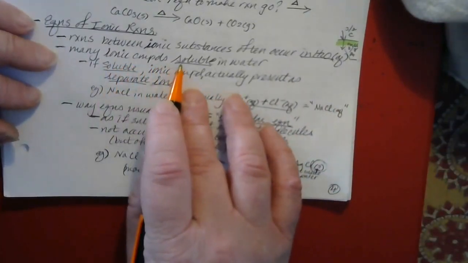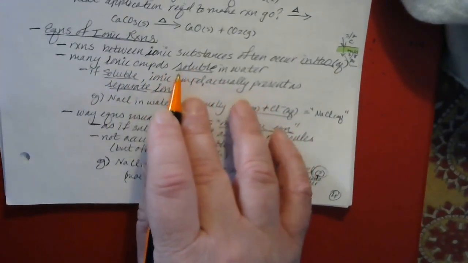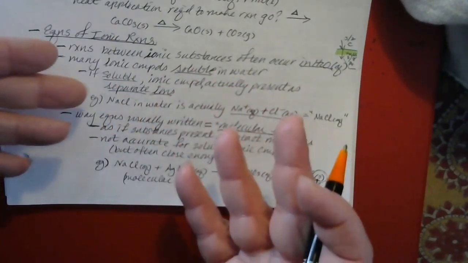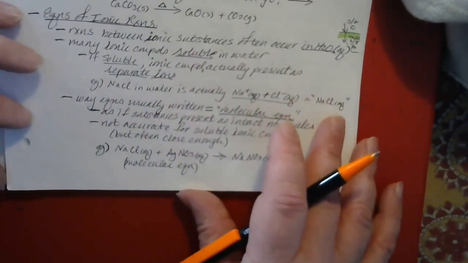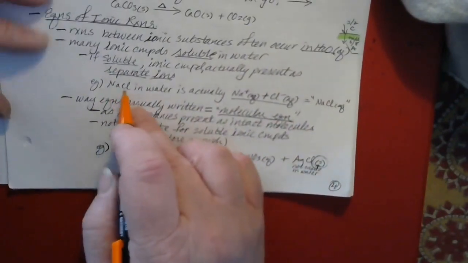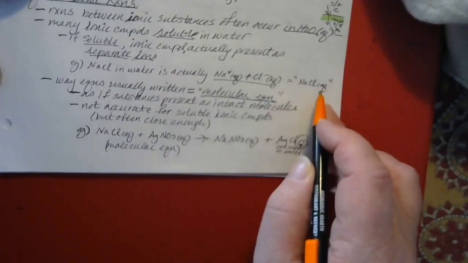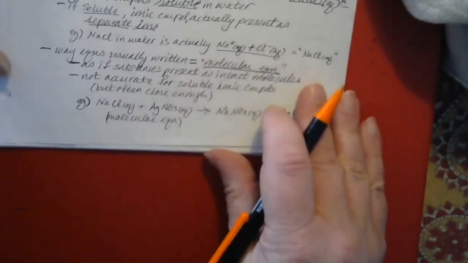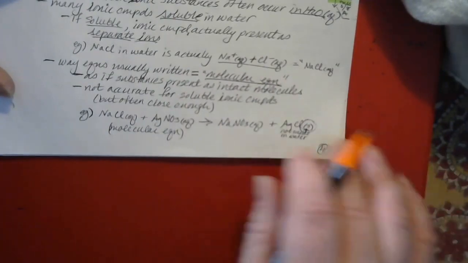In order for them to react with each other, you usually, but not always, need the reactants to be soluble in water. And in any case where an ionic compound is soluble in water, it's actually going to be present as separate ions, not as the intact substance that the molecular formula implies. So if you write NaCl in water, you can call it NaCl aqueous, but it'll really be present as Na+ aqueous plus Cl- aqueous. The two ions will separate and essentially go their own way. And so that's the way they really are.